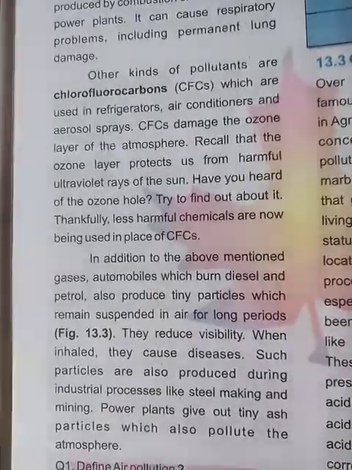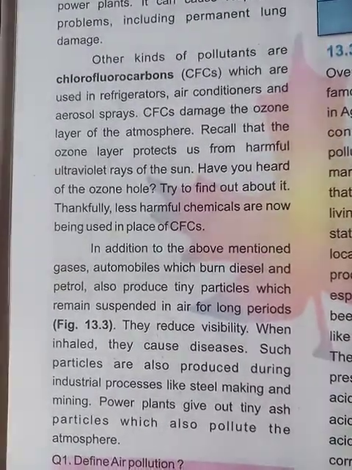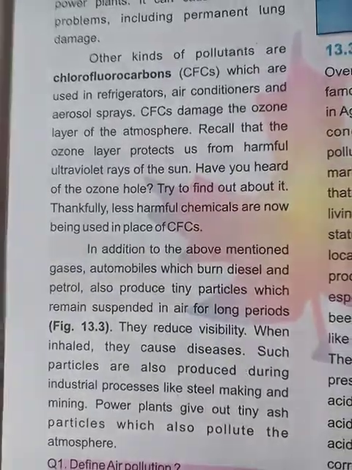There are other air pollutants that we will study in another video.